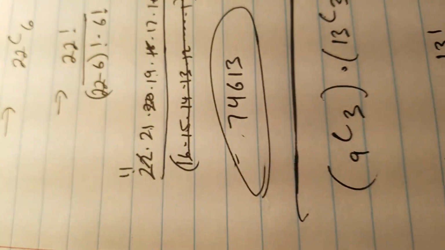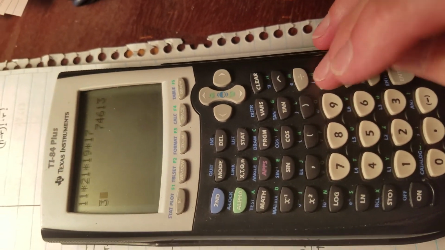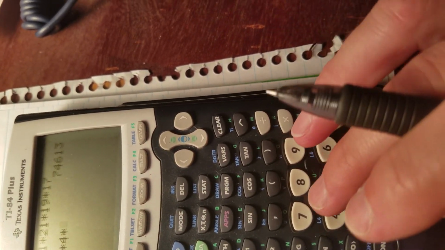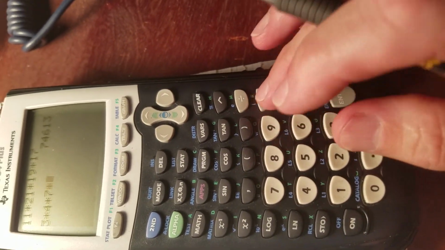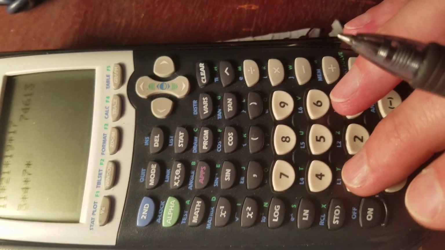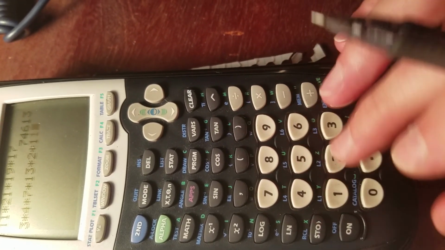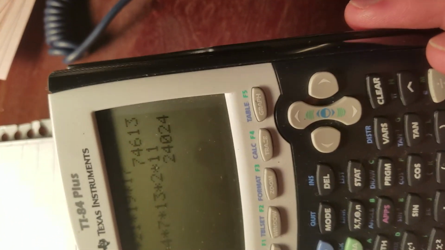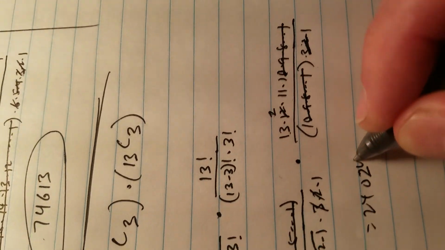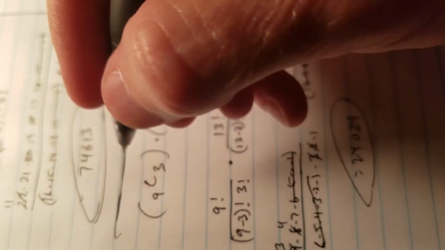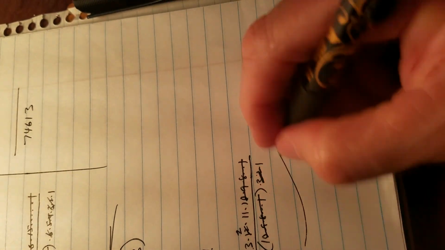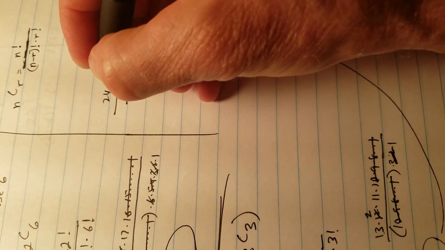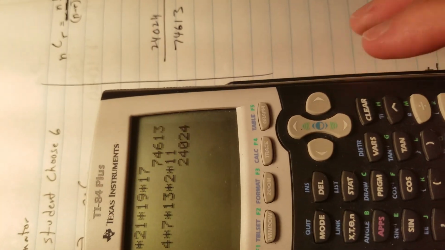So that is 3 times 4 times 7 times 13 times 2 times 11. And my numerator is 24,024. That's my numerator. I didn't label that numerator. And so that's going to go up here, 24,024. So now take your calculator and figure out what that fraction is for your probability.